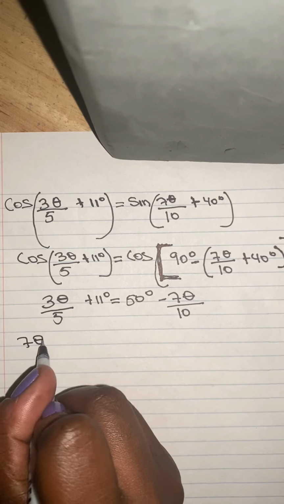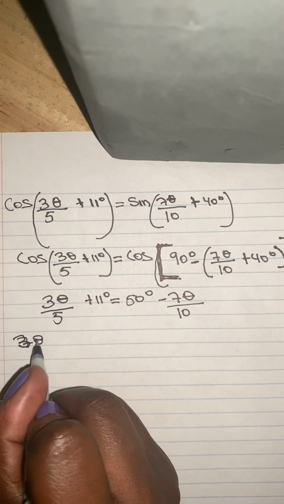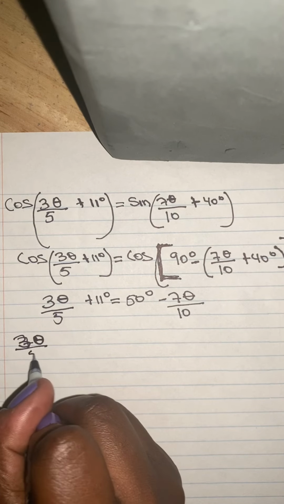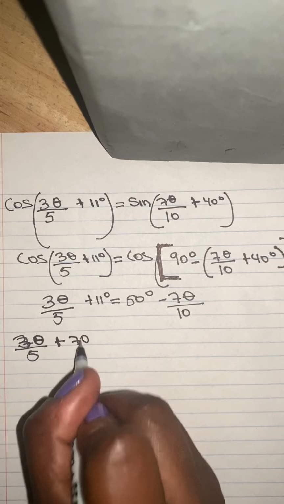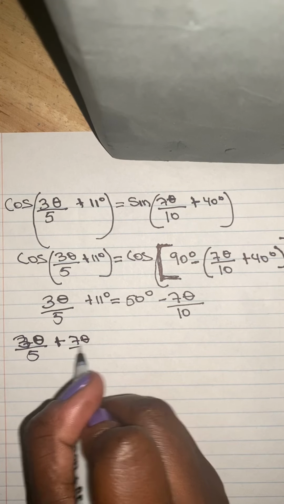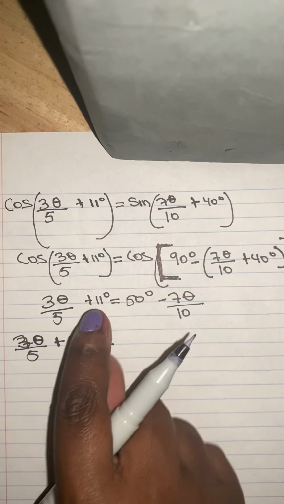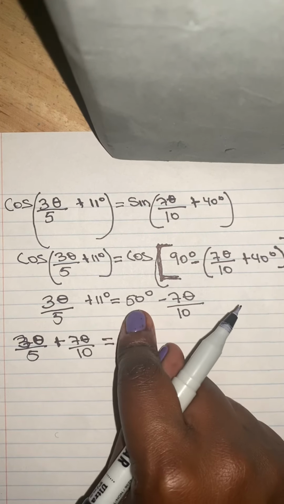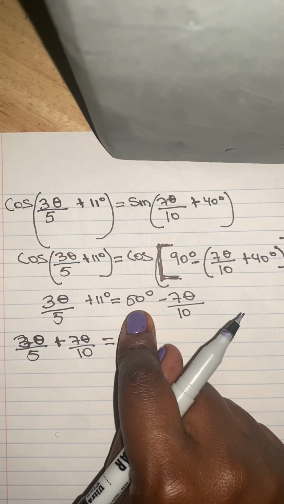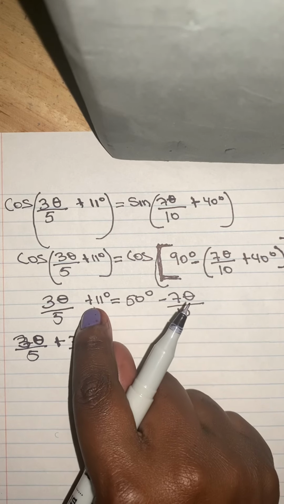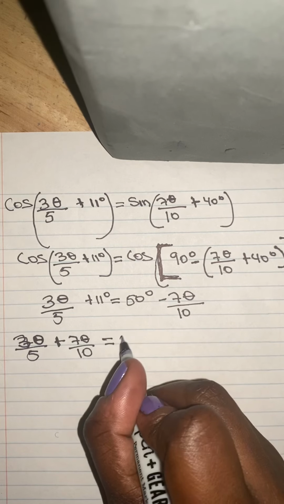Let's say 3 theta over 5 plus 7 theta over 10. We're going to move the 11 over here to 50, because at the end of the day, we want to get theta by itself. So 50 minus 11 is 39 degrees.